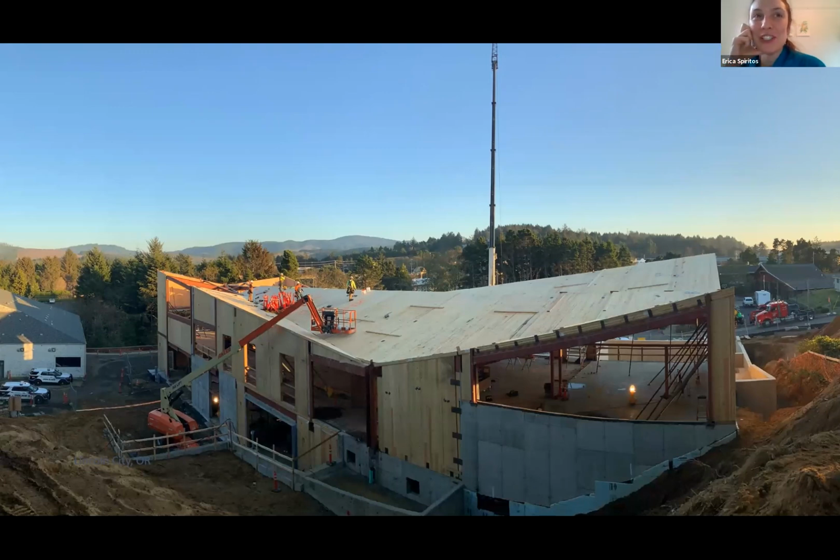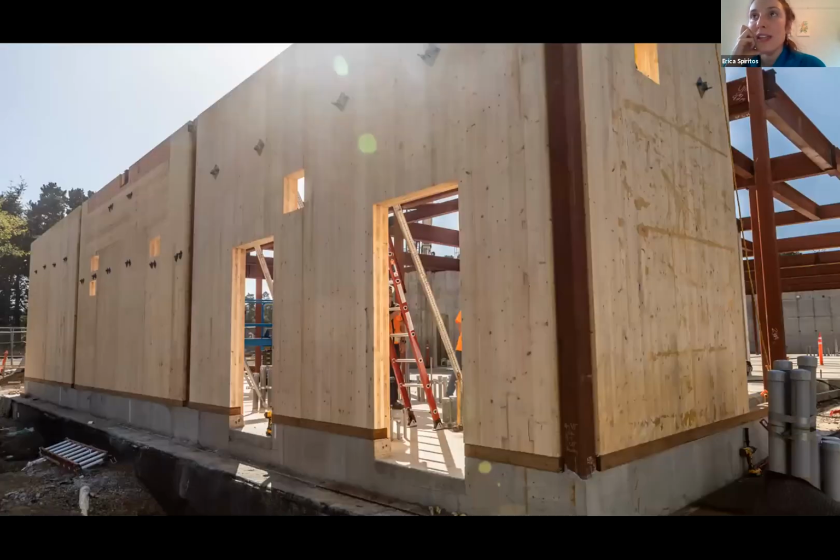But this one was challenging because the design was not done in consideration of construction sequencing. So the way the details worked actually required setting a steel post, setting a CLT wall, setting a steel post, setting a CLT wall, rather than setting all the steel and then all the CLT behind it. And so that kind of coordination of the crane and the crews was just challenging.